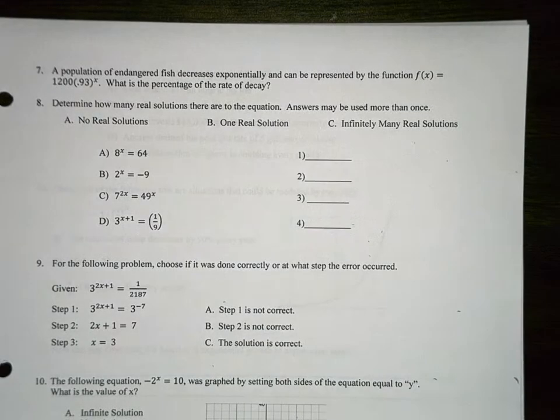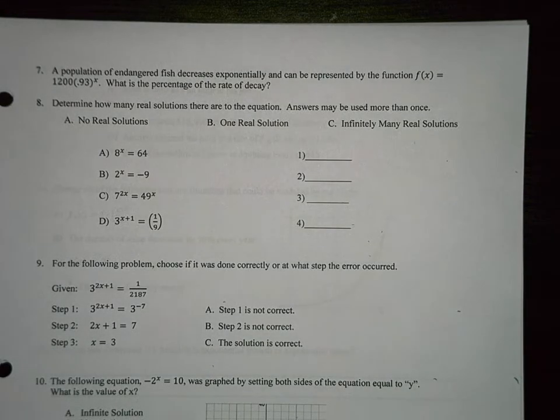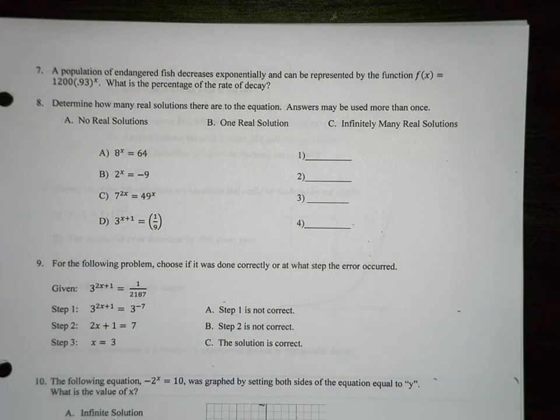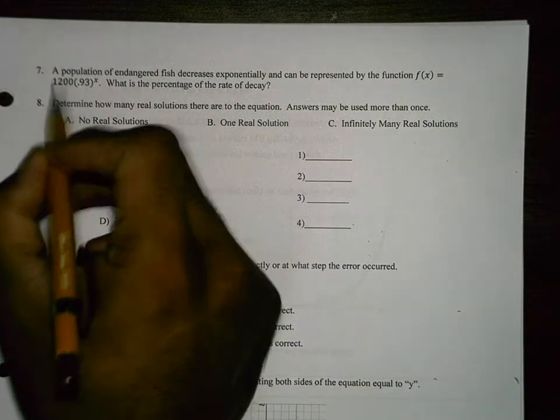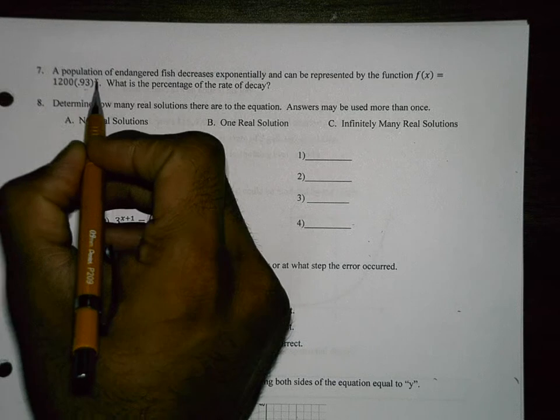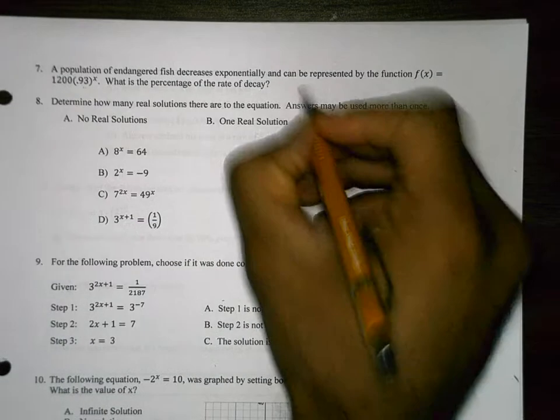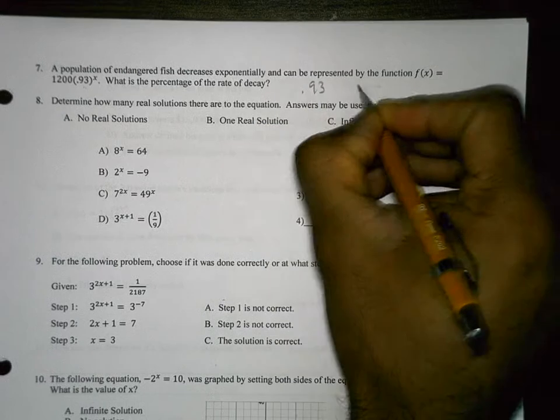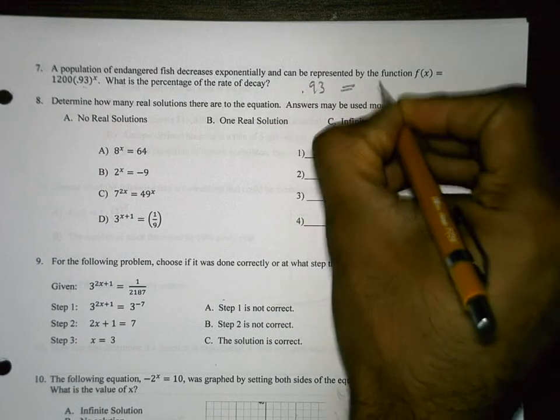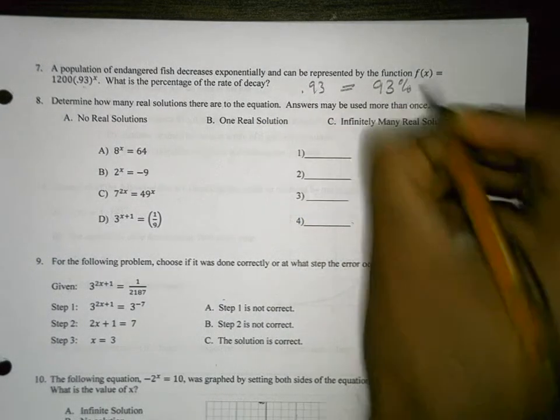A population of endangered fish decreases exponentially and can be represented by the function f of x equals 1,200 times 0.93 to the x. What is the percent rate of decay? So if you remember it, here's our rate. There's always our initial amount and the rate and then the exponential variable. So the decay would be 0.93. In terms of percent, it would be 93%.